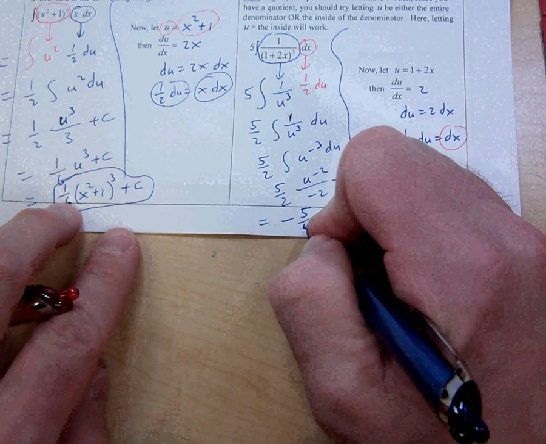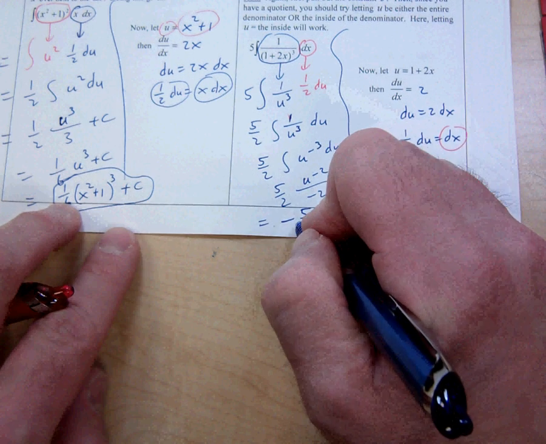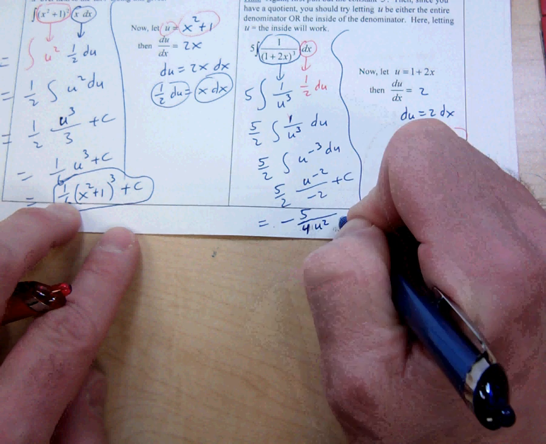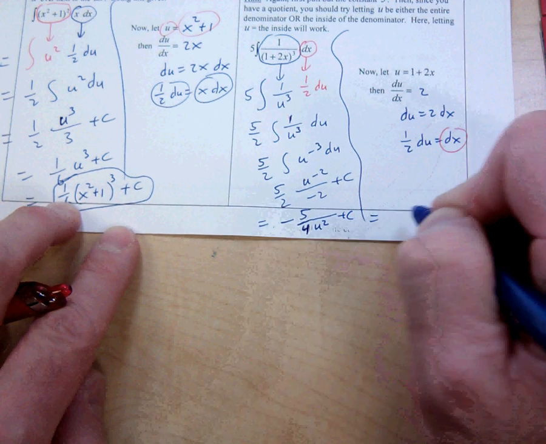Negative 5/4. Actually, like that. And then don't forget to put your u back in, right?